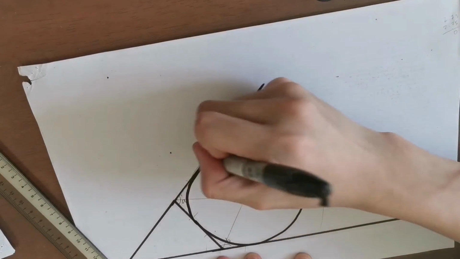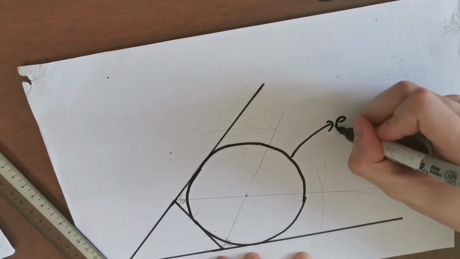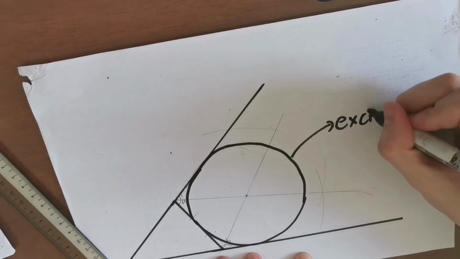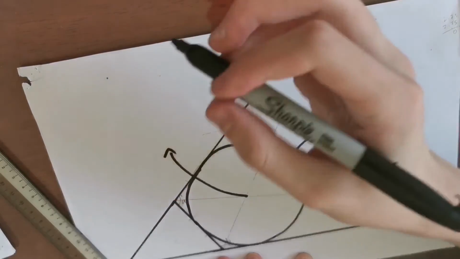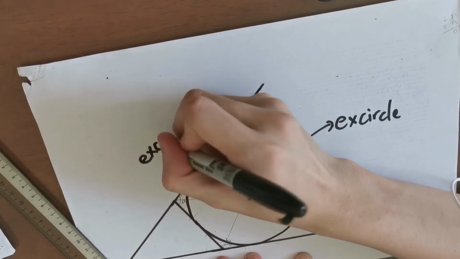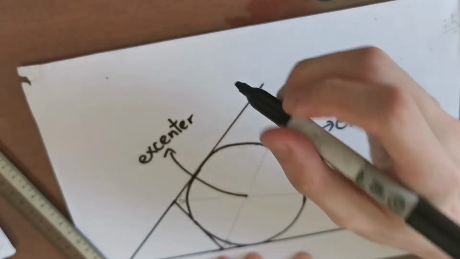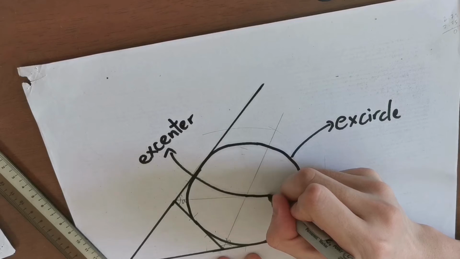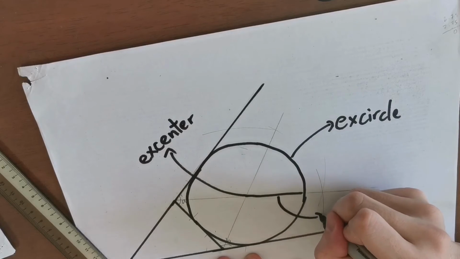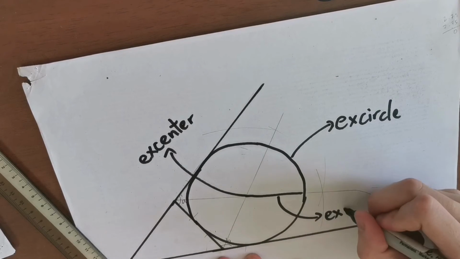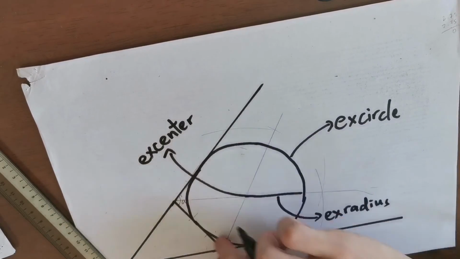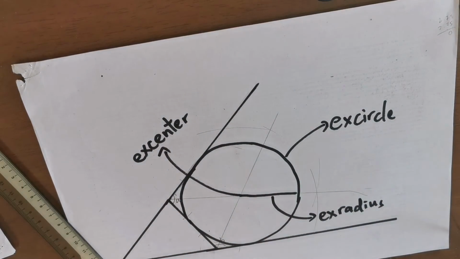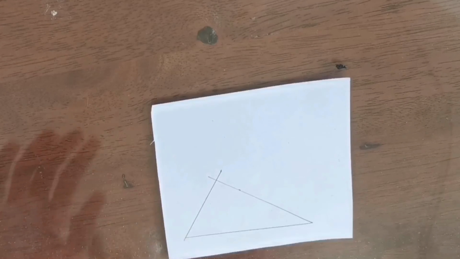And there we go. So this is an excircle. This point right here is an excenter, and this line right here is an exradius, because it's the radius of this excircle. And there we have it.